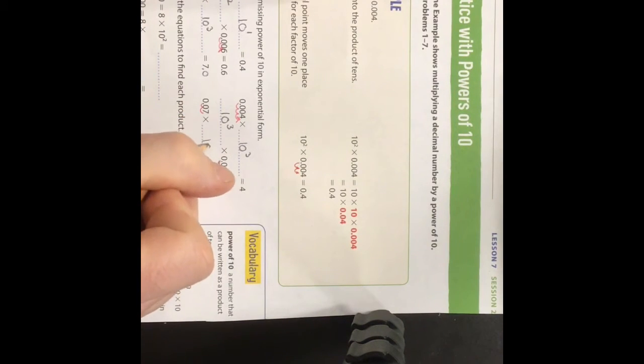Okay. Next one, 7 hundredths times what equals 7? Well, here we go again. How many places am I going to move it? 1, 2. That means I'm going to have to do 10 squared, which would equal 100.